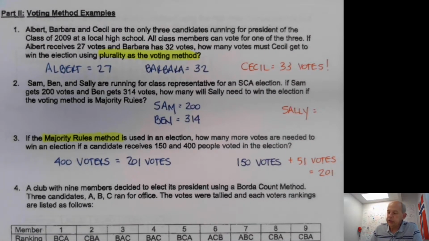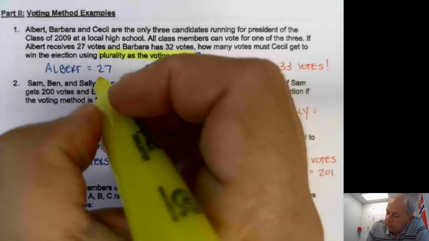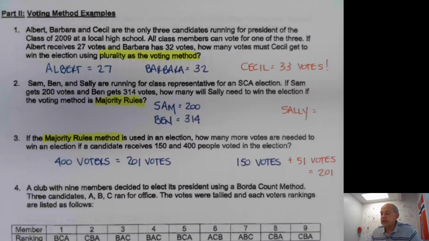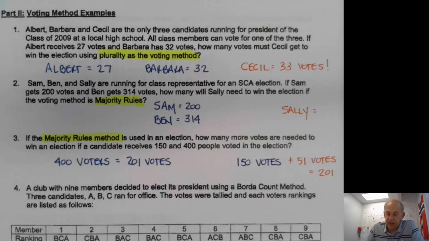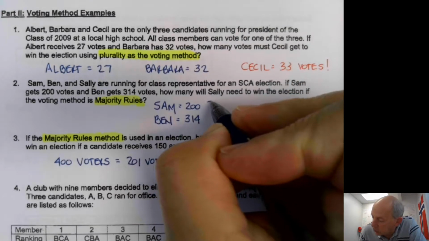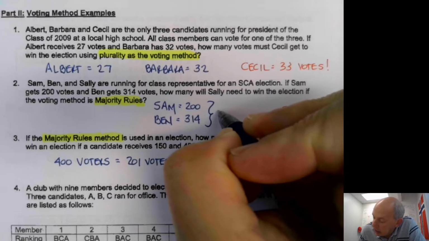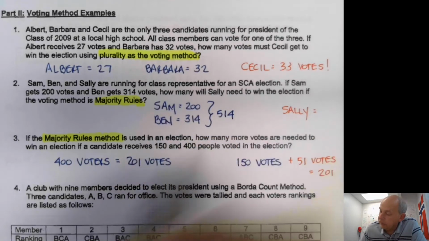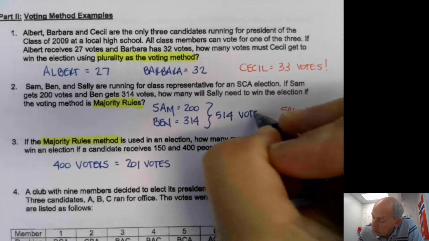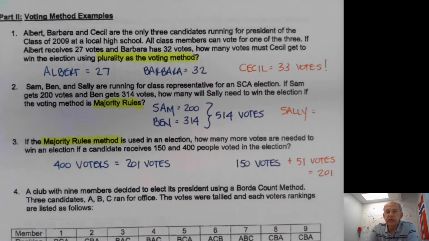Now for number 2, going back to do that one, this is also a majority rules. Somebody has to get more than 50% of the vote. So we have Sam and Ben sitting at 200 and 314 votes. They have a total of 514 votes received in this election.